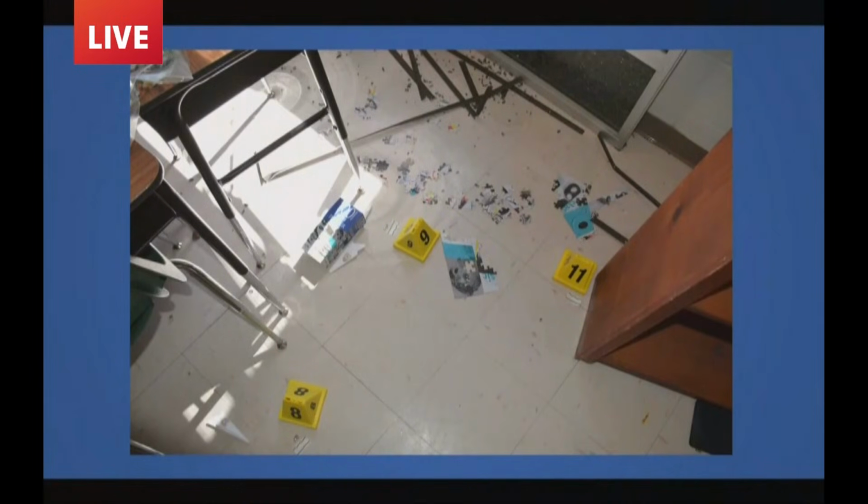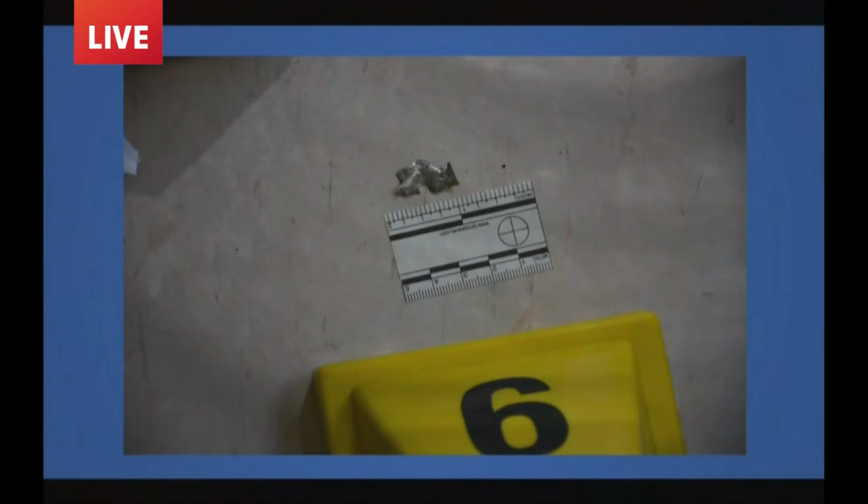And 222, it's going to be evidence markers 8, 9, and 11, indicating some of the items that we found on the floor close to the window. Exhibit 223, it's going to be another piece of debris, whether it's shrapnel or a bullet fragment, closer to the window.